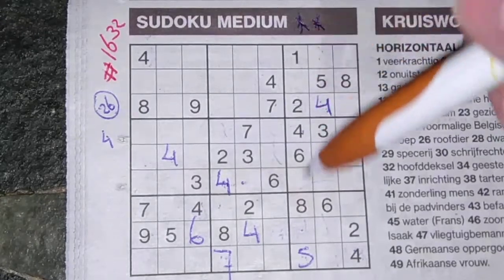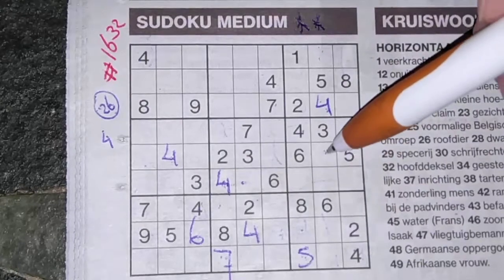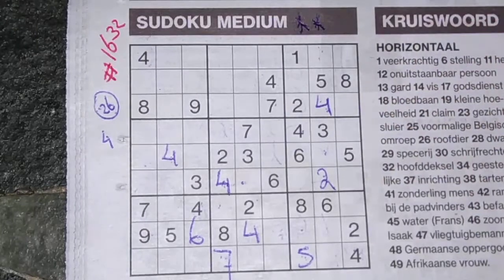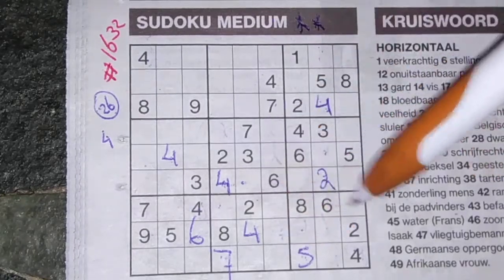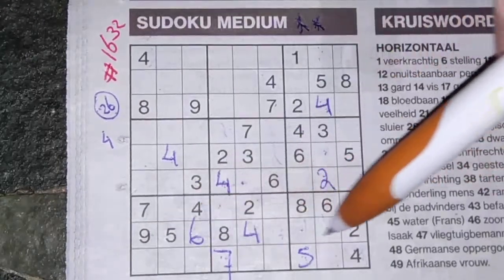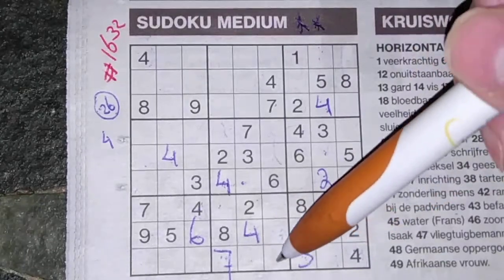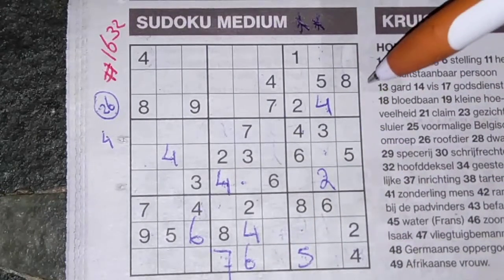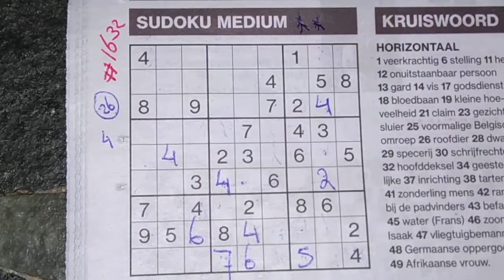How about the 2 in this column, 2 in the last column, so in the column between, only 2 places for the 2. We see here a 2, no 2 there, 2 should be there. 6 in this row, 6 in the row below. So in the last row, only 2 places for the 6. We see here a 6, no 6 there, 6 should be there. Then cannot continue with the 6.